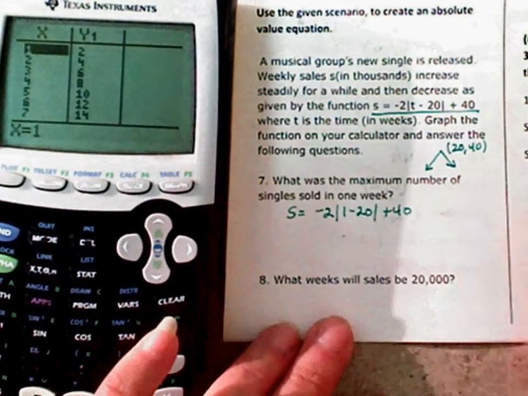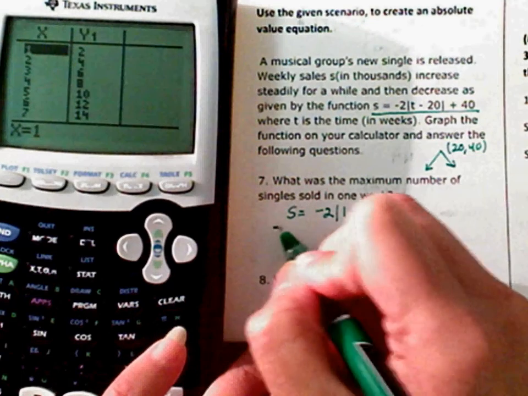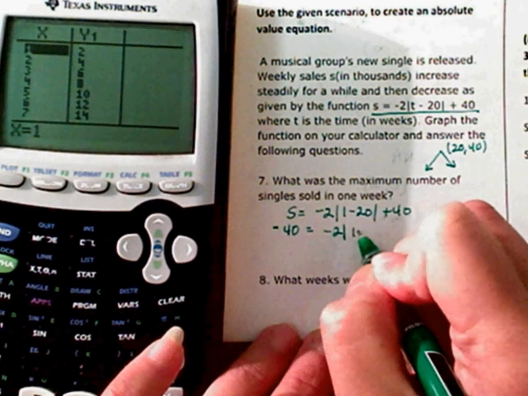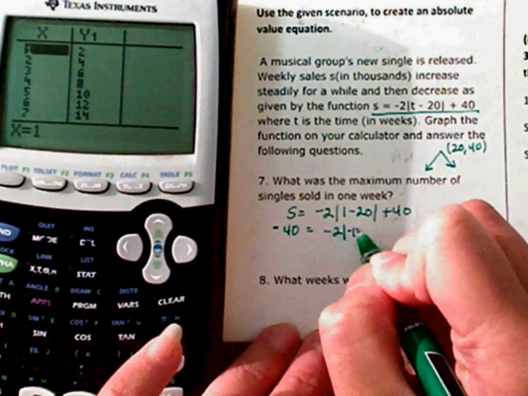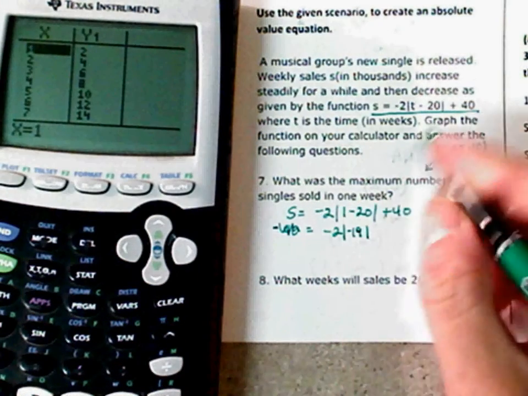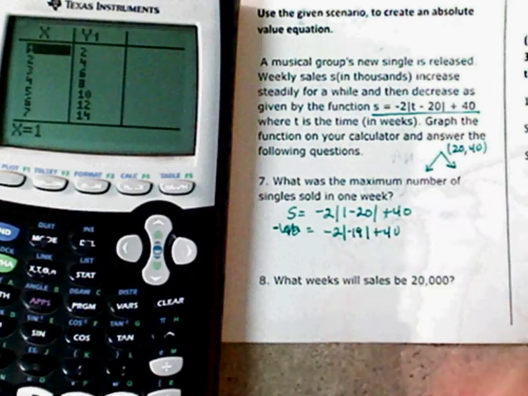So you're going to have S equals -2, absolute value of -19. Oops, I don't know why I did that. I'm so sorry. Plus 40, okay? So, do the math and see what happens.